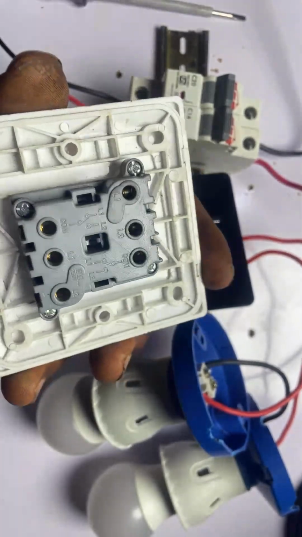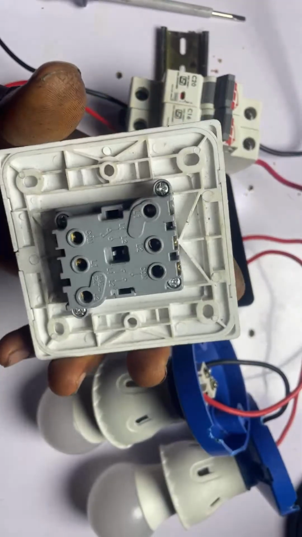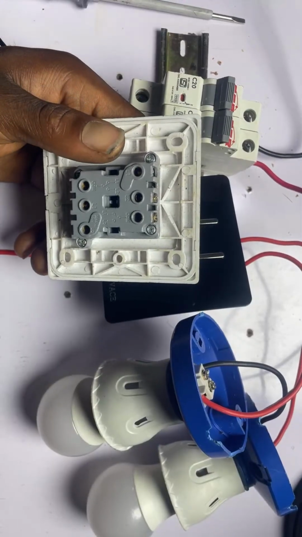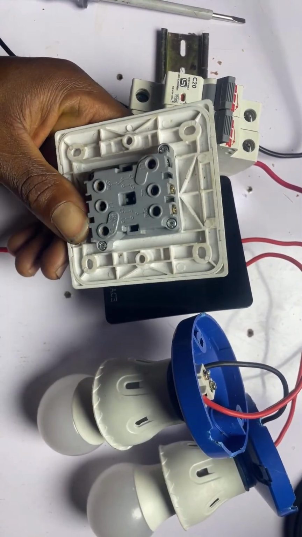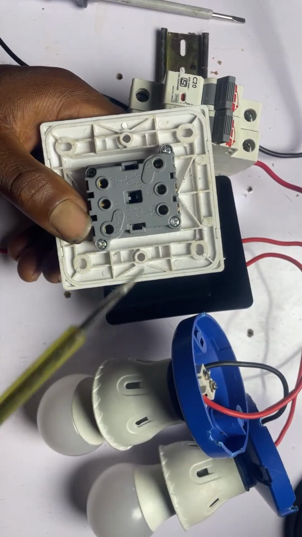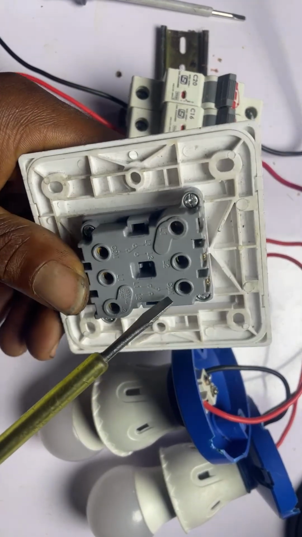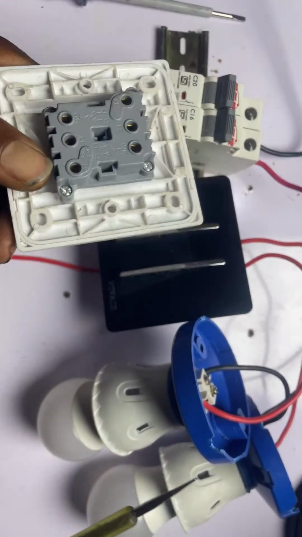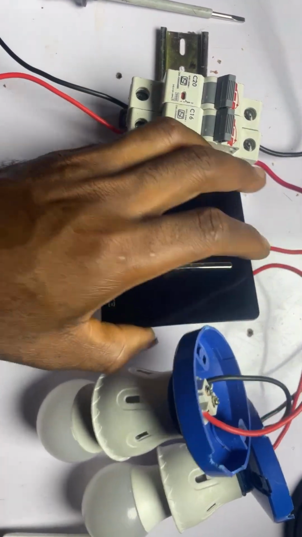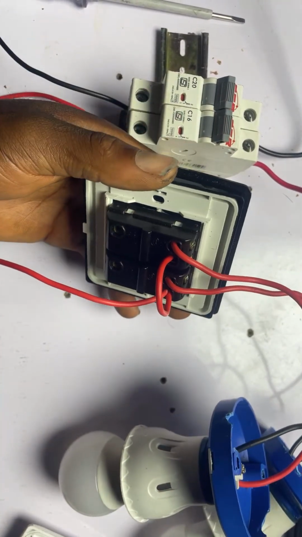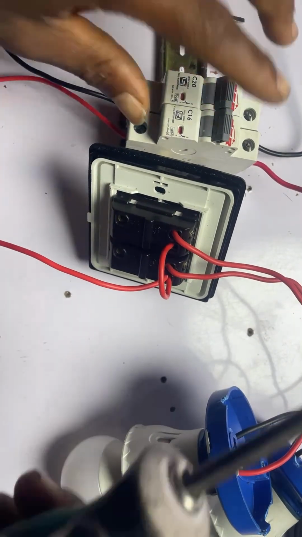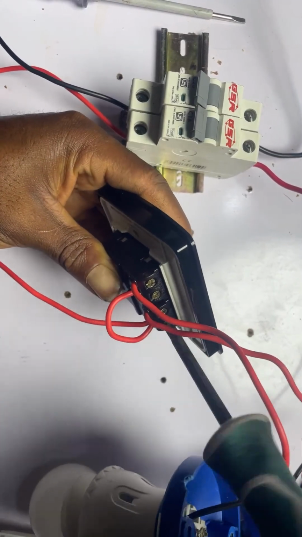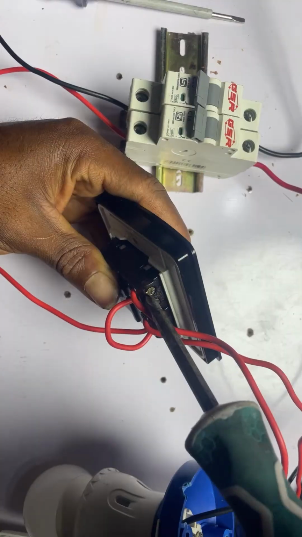So this is how to wire a 2-gang switch. I believe that everybody understands it now, so you don't need to be confused again. In every 2-gang switch, either you see COM as a common, or you see L as a common. This one now is L. Let me loosen it again.